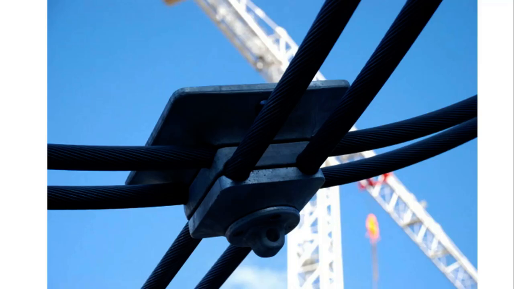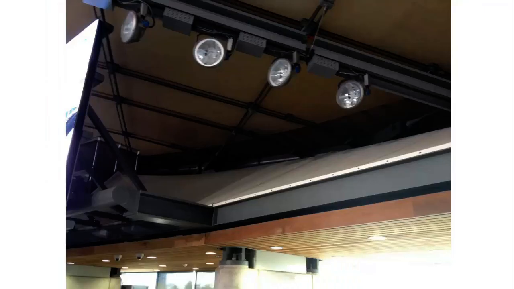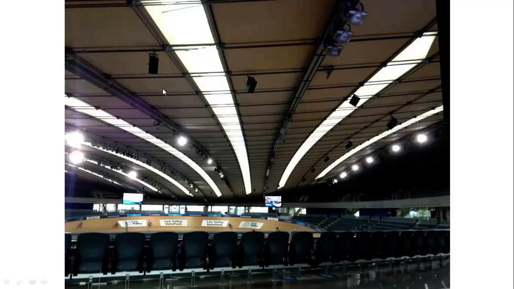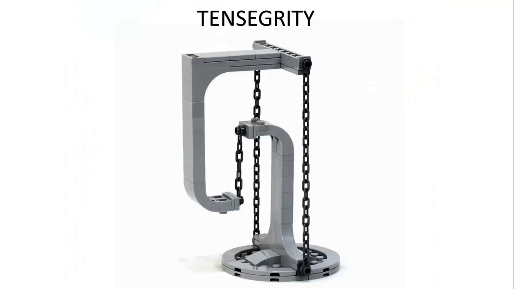There's those lovely little node details that I keep banging on about. There it is inside. Now here you can see that they house these, what they call cassettes, I think, but it's basically a prefabricated panel which keeps the water out and insulates the building, keeps it warm and dry. There it is inside. Beautiful structure.